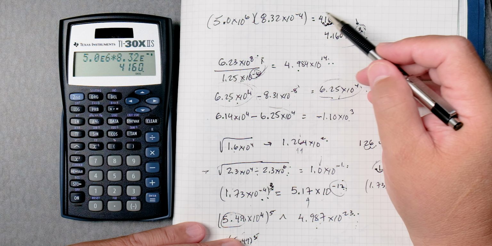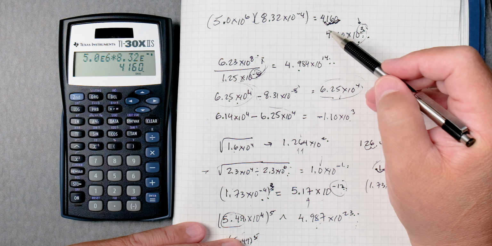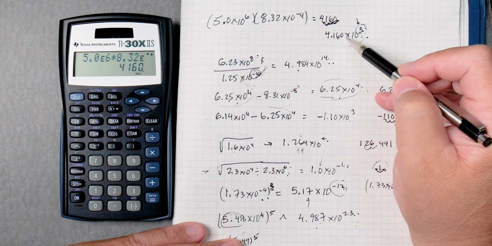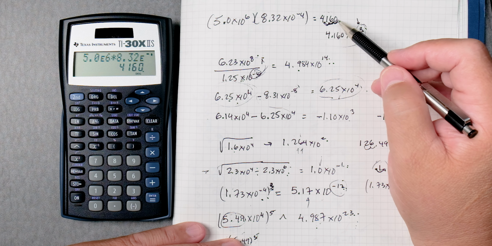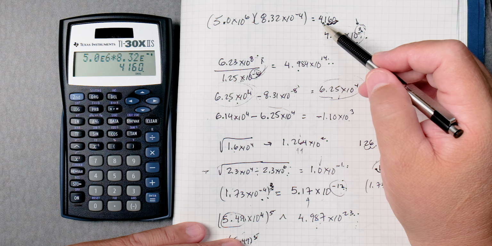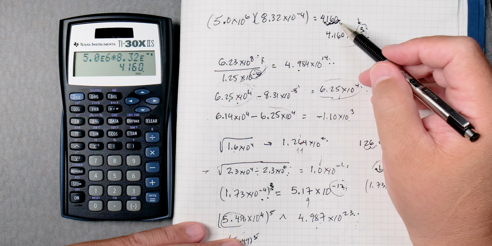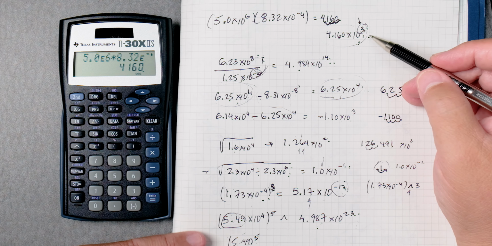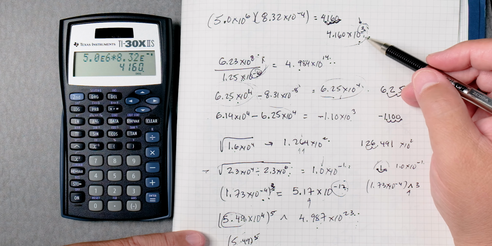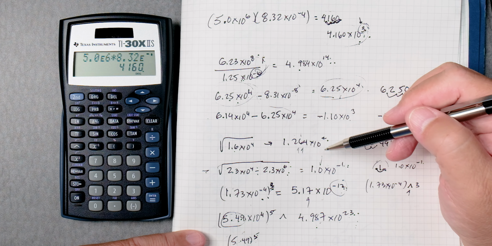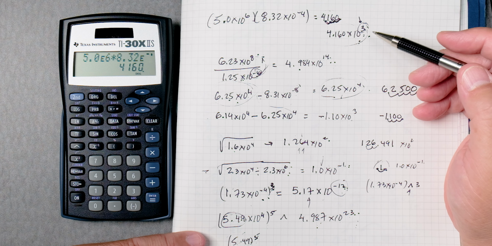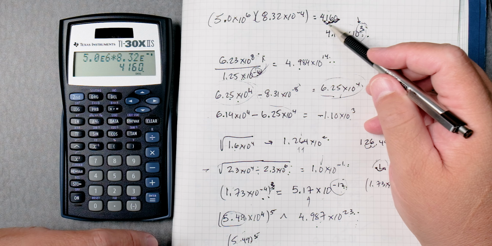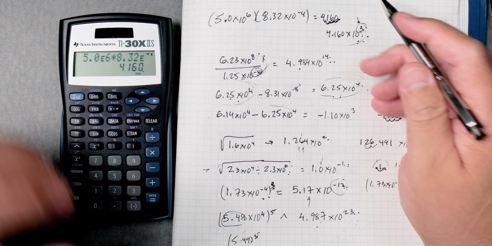I'm making this number smaller as 4.160 times 10 to the 3rd, because I moved the decimal to the left. If I'm making the number smaller, I'm going to make the exponent bigger. If you need more information on how to do scientific notation, I have a great video where I do it by hand. But how do we change this into scientific notation on the calculator?